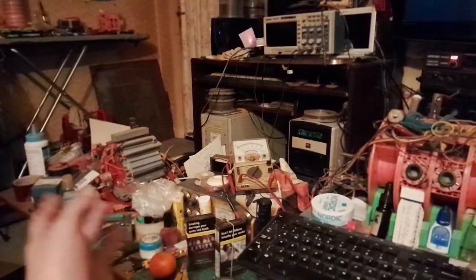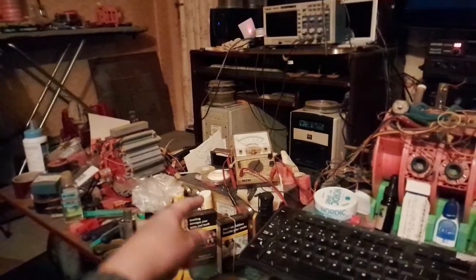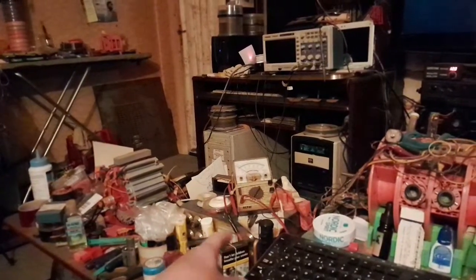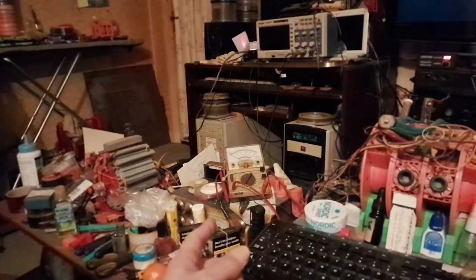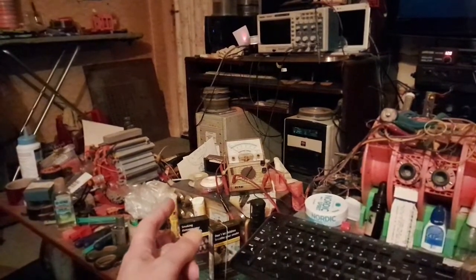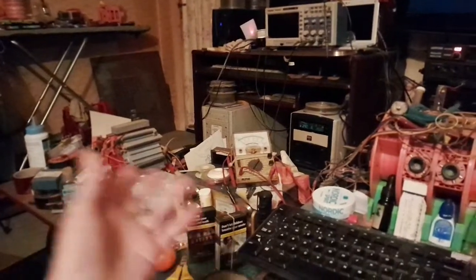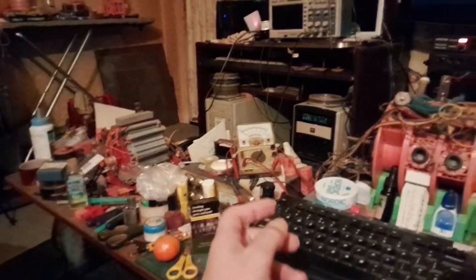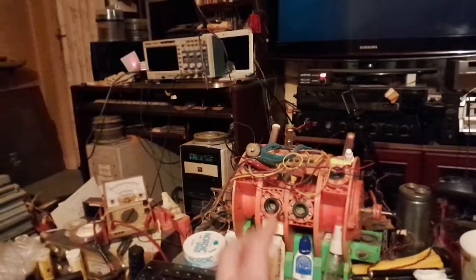Actually, I need to clear this table and get my signal generator, which is buried under all the other stuff. I need to get it off the table and put it back in a box somewhere, because I'm not really using it. It's just sat there taking up space, and I need to clean up the mess, because it's just cluttered up.